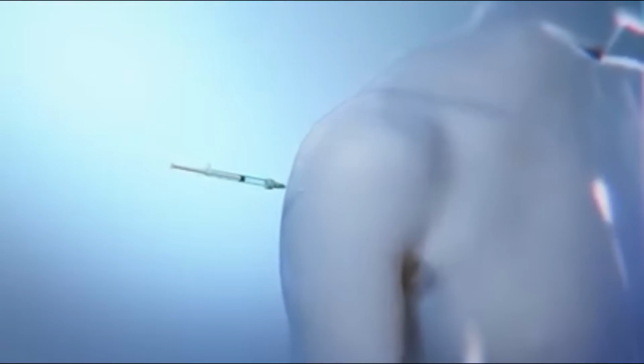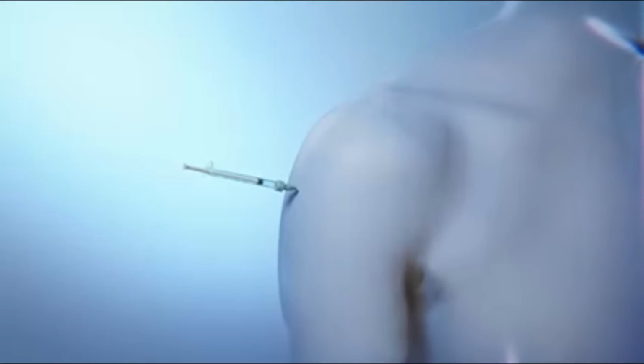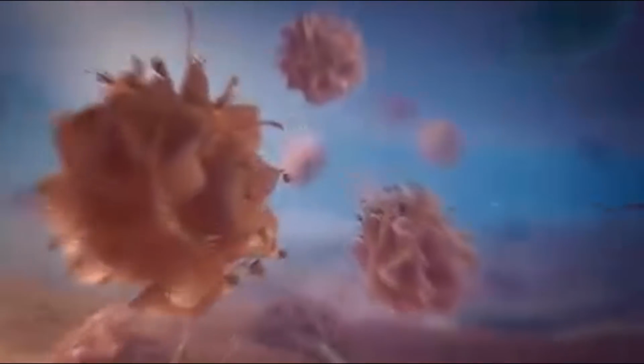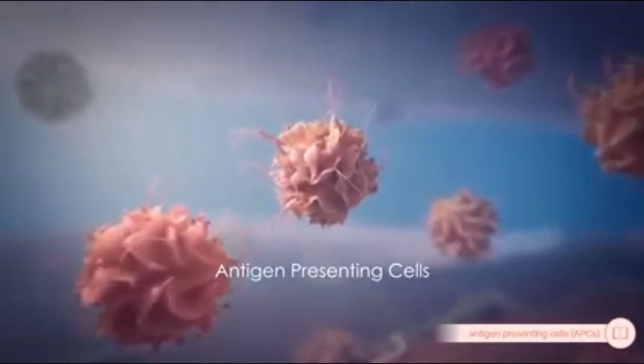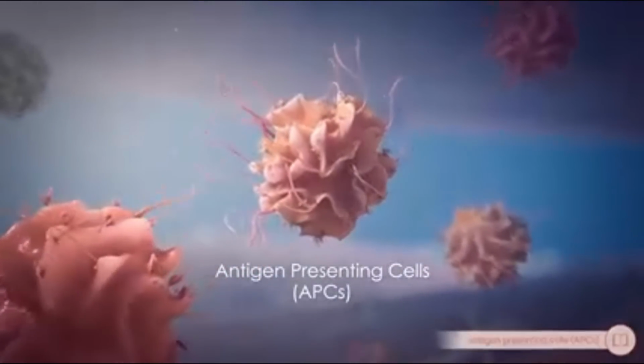The way all vaccines work is to expose our immune systems to a new infectious agent in a relatively safe way so that we can develop an adaptive immune response. The first step in building an immune response involves specialized white blood cells called antigen-presenting cells, or APCs.